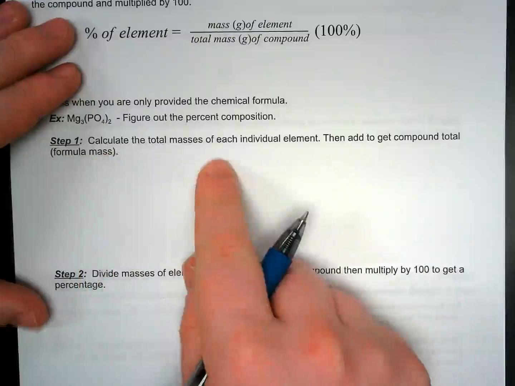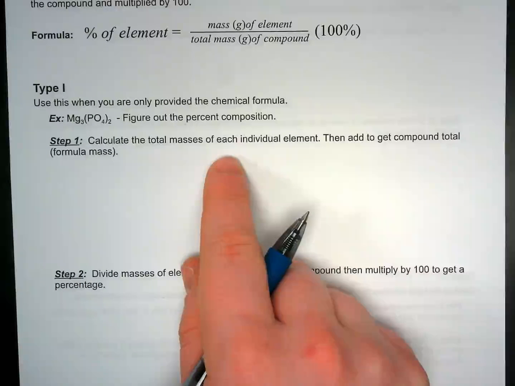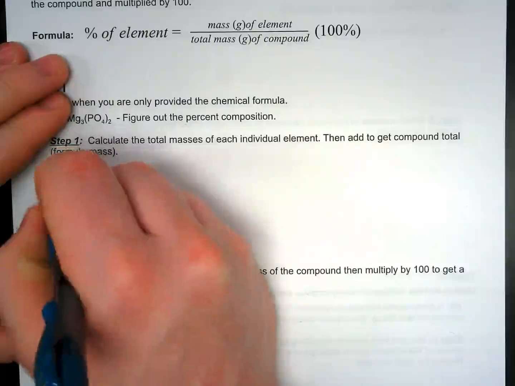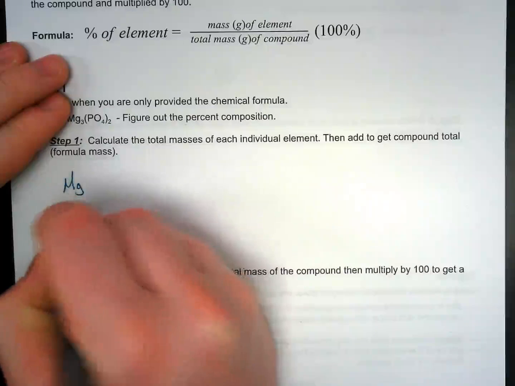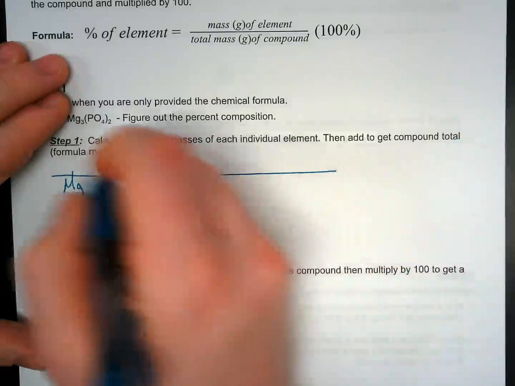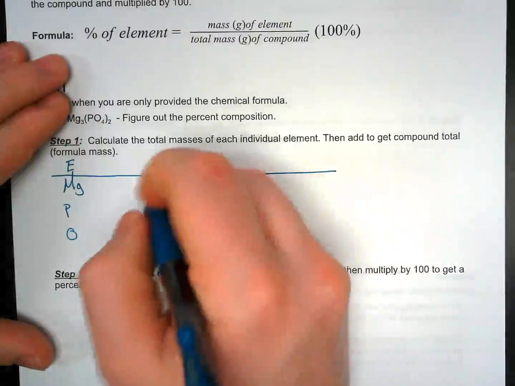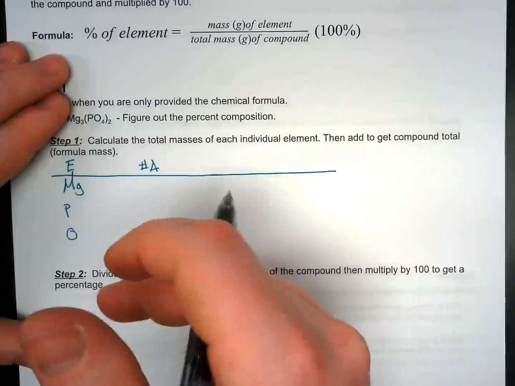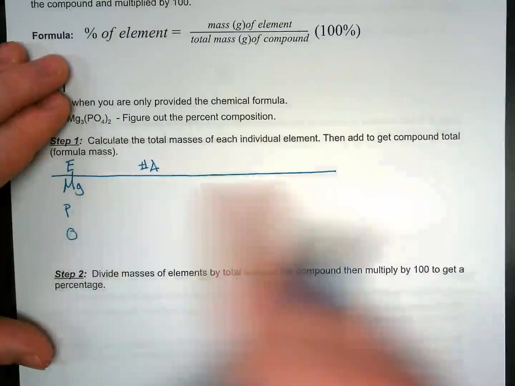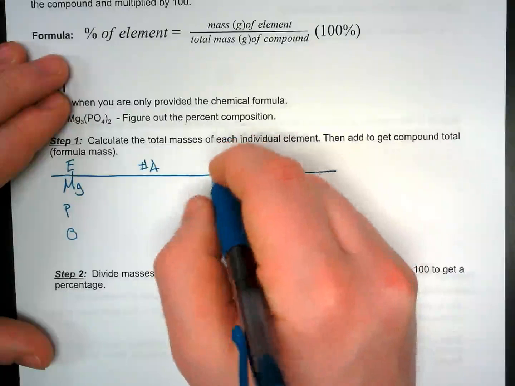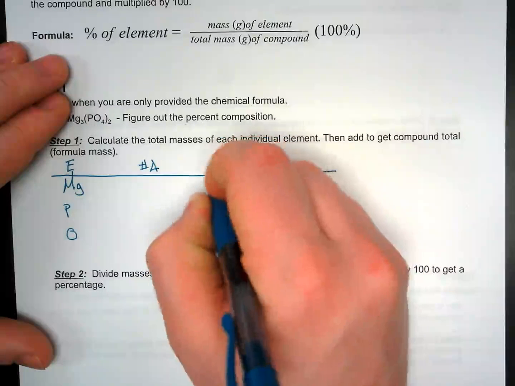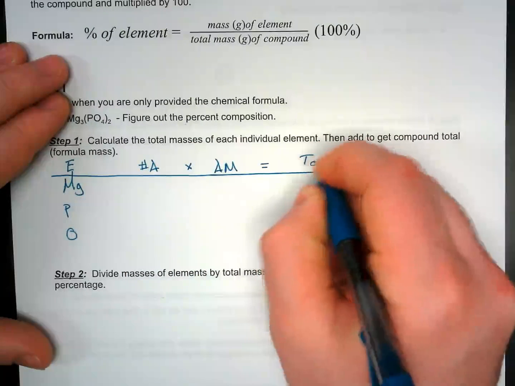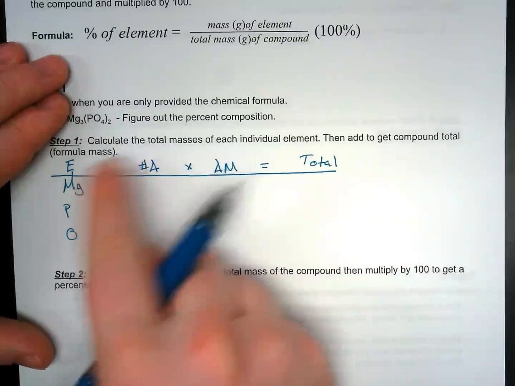So step 1, calculate the total masses for each individual element, and then add them to get the total formula mass. So we're going to make a table with MgPO: element, number of atoms, the atomic mass, then times and equals, and then the total. It's basically what was established in the 5.3 part 2 notes, this little table that we make.